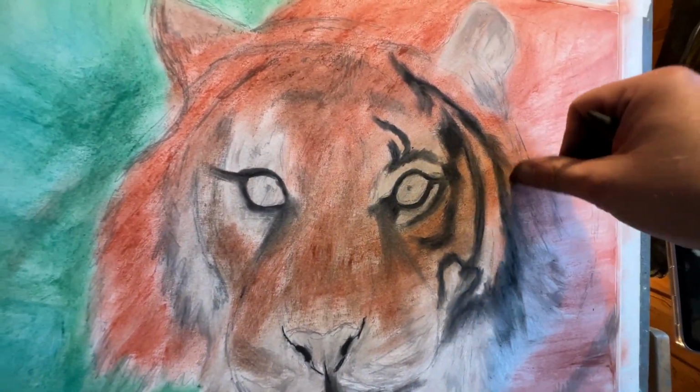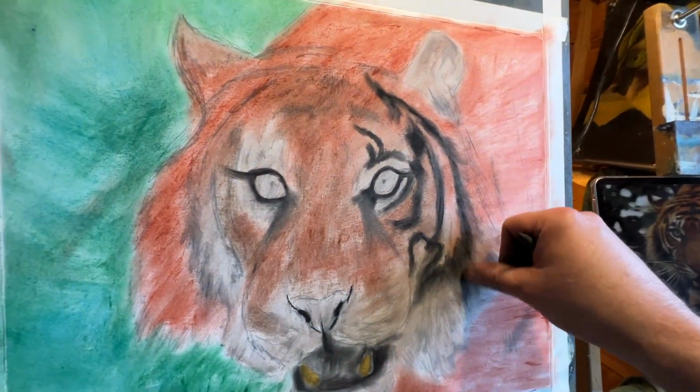Drag that black out. Even if it's a little bit wider than what the reference is, just still drag out the color.